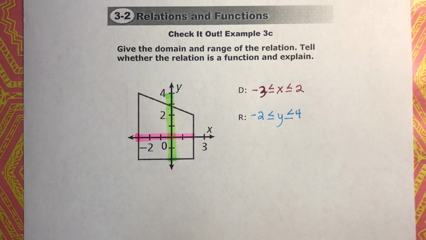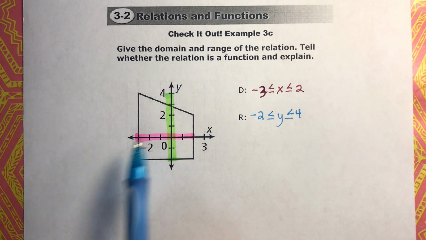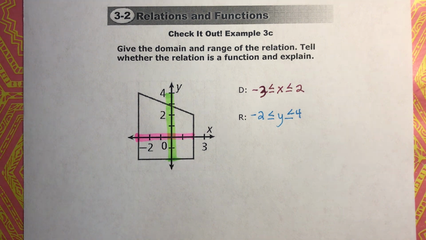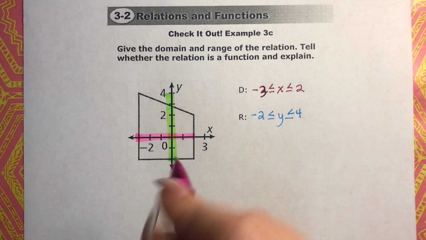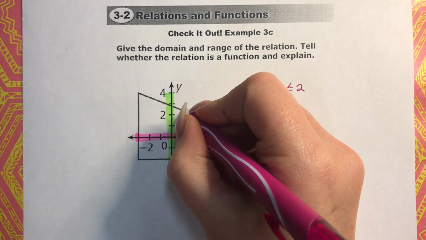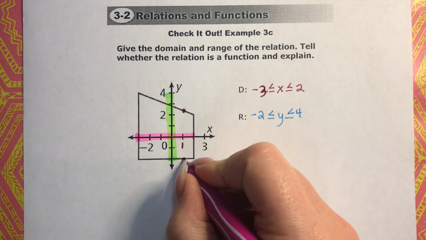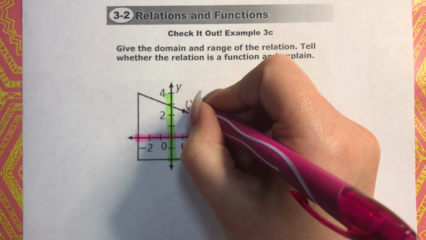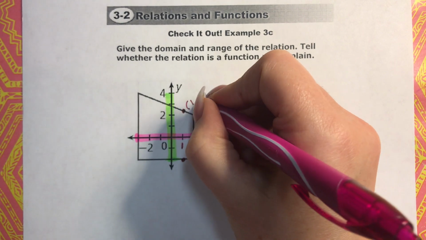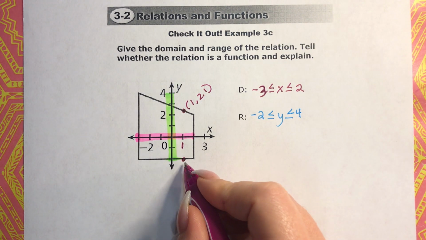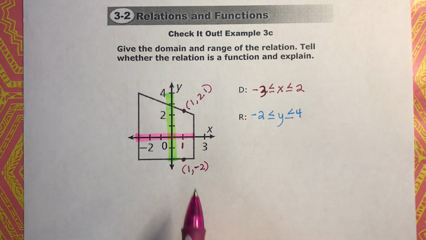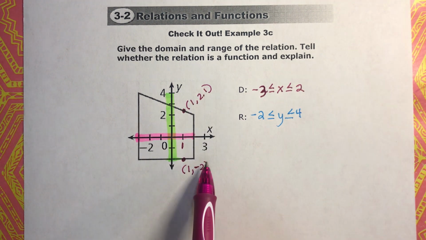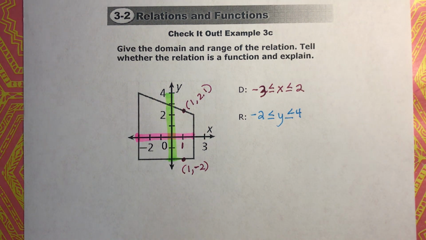So now we need to figure out if this is a function. That means for every domain value, there has to be exactly one y value. As I'm looking at my domain values, my domain value of 1 has a y value here, and it also has a y value here. I can write that as 1, probably 2.1 or something, and then down here it's 1, -2. So the domain value of 1 has 2 different range values, therefore it's not a function.